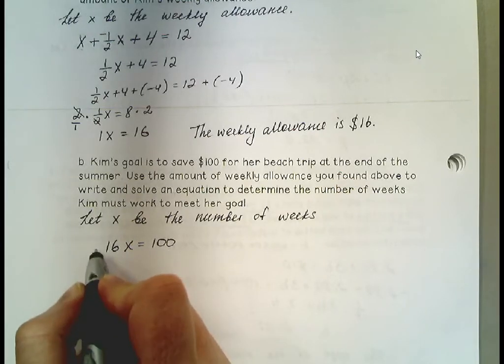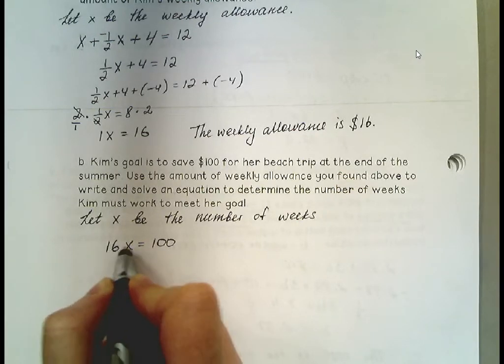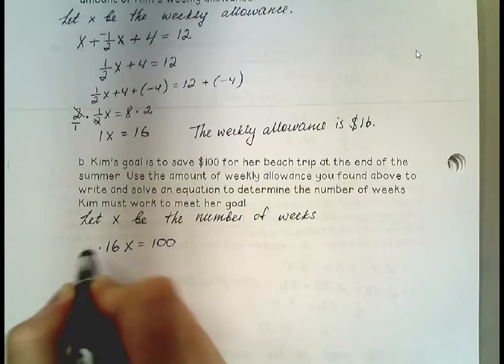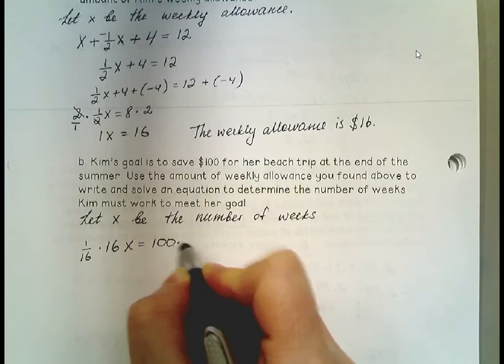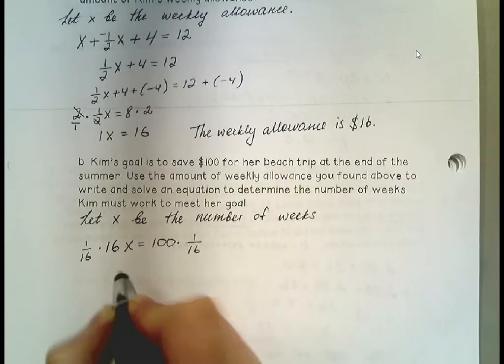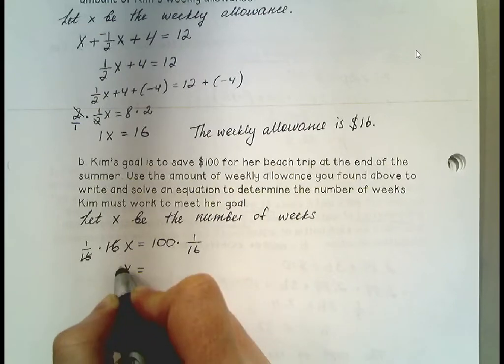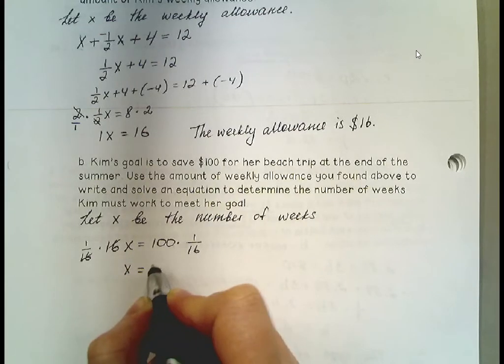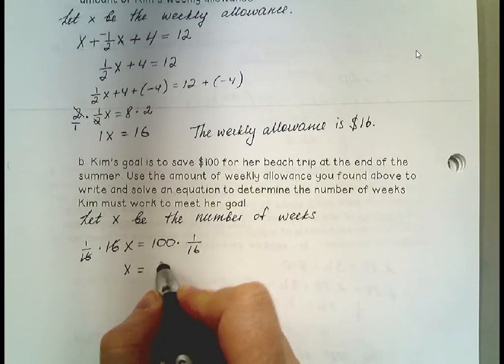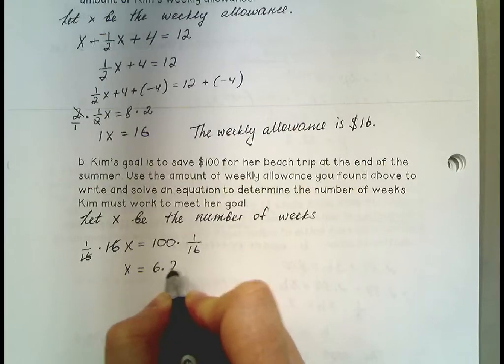So we are going to multiply by the reciprocal because 16 times x is 100. We are multiplying by the multiplicative inverse, 1/16, on both sides. And 16 and 16 get simplified. We have 1x left. And x equals 6 and 25 hundredths.